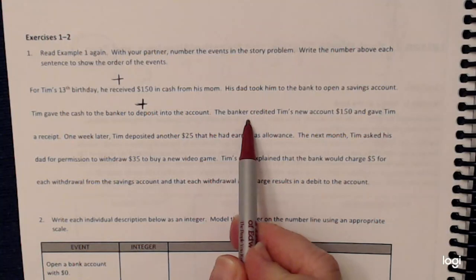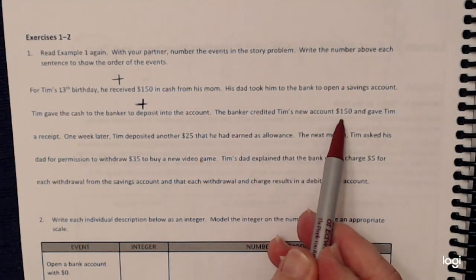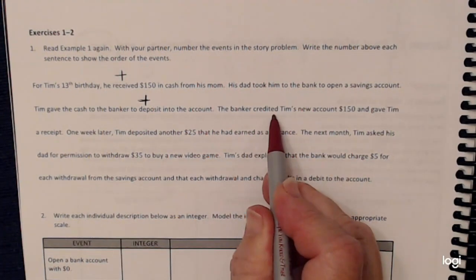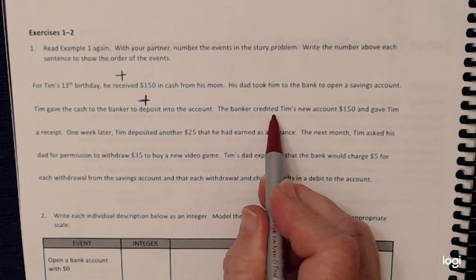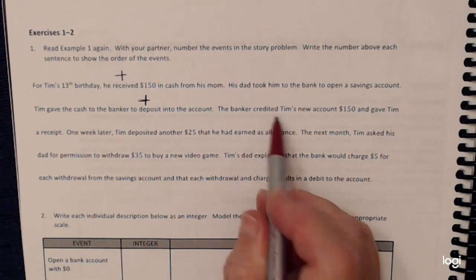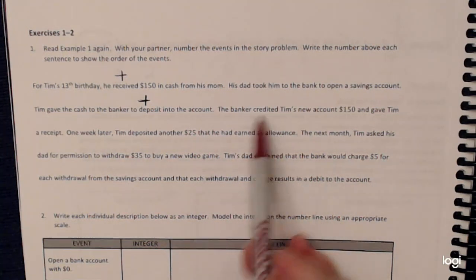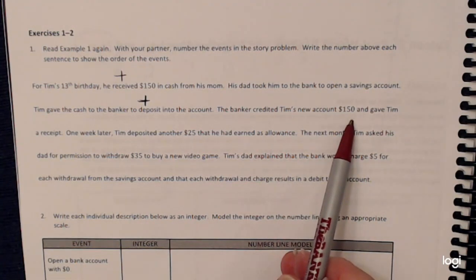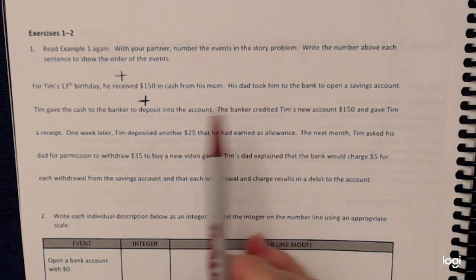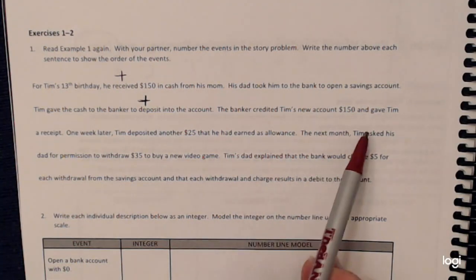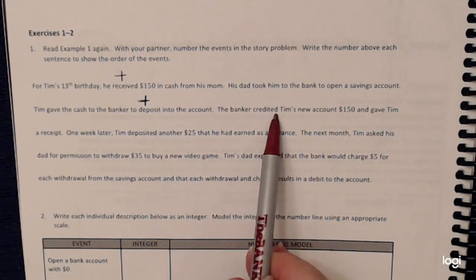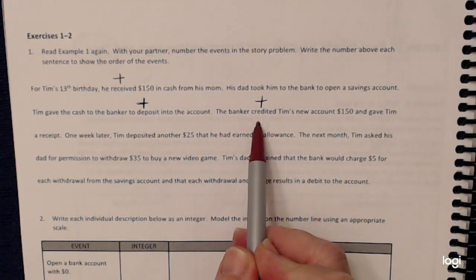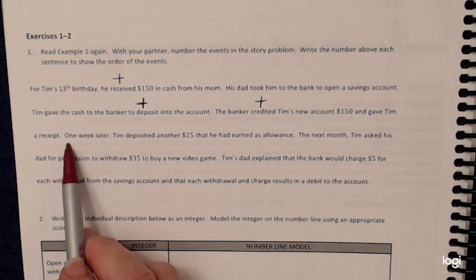The banker credited Tim's new account $150 and gave Tim a receipt. If he credited Tim, does that mean he's taking away from him or he's giving him? Let's read the sentence one more time. The banker credited Tim's new account $150. Well, if we're putting the money into our account, and I'm getting a receipt that they put the money in my account, credited here means positive. I'm getting that money in my account, it's going larger. Let's go on to the next sentence.